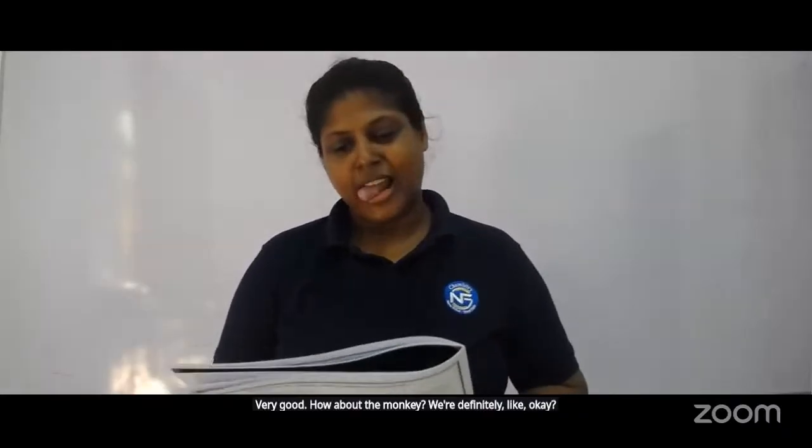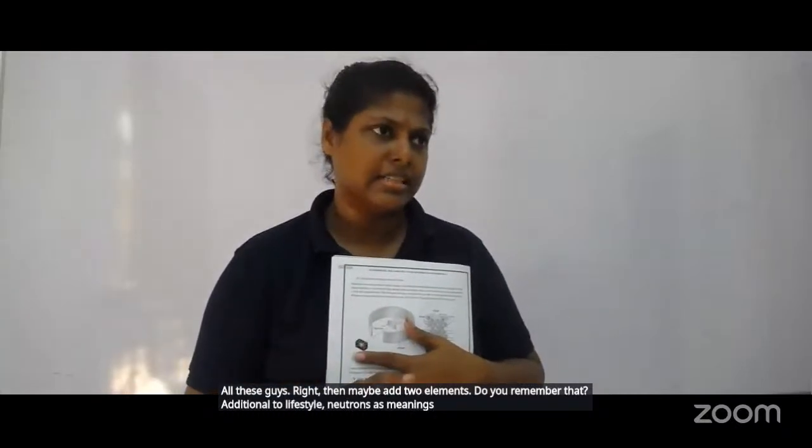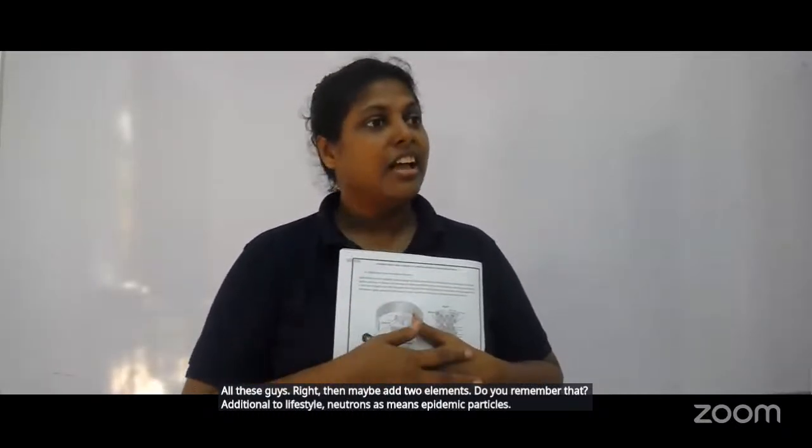Now, the atom, subatomic particles and the atomic models have all been discussed. Right, then radioactive elements. Do you remember that in addition to electrons, protons and neutrons as main subatomic particles, the atom consists of other particles called what? Example, alpha, positron. Now this is the part we are discussing.